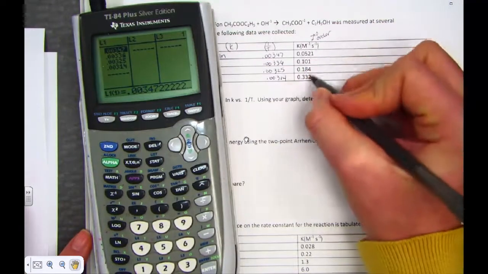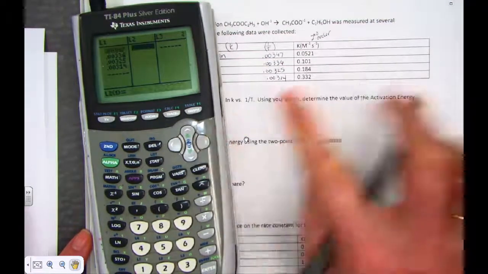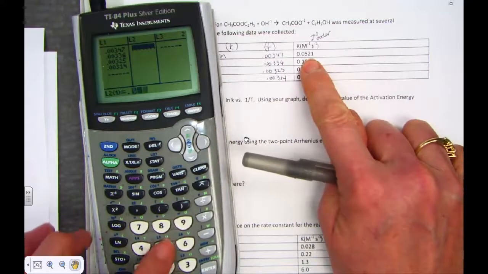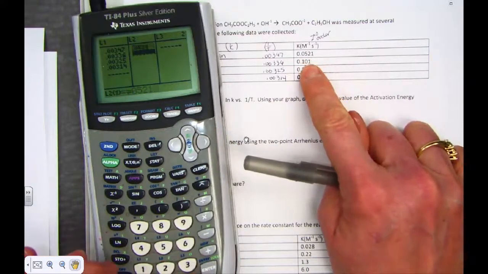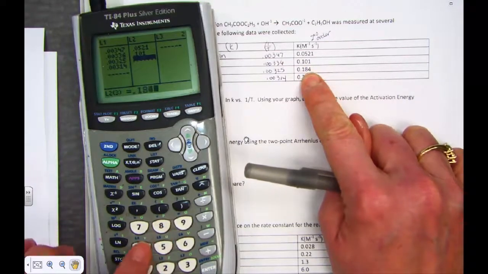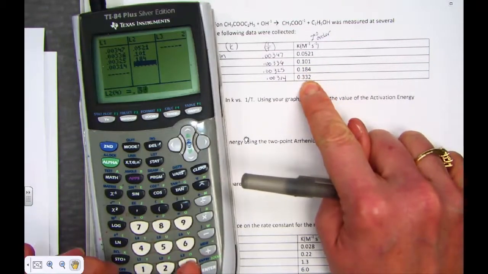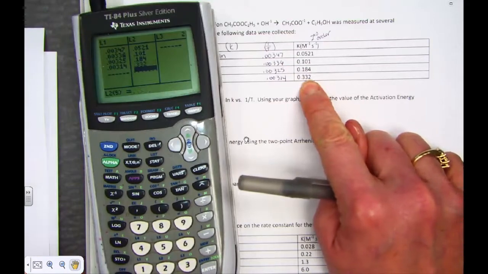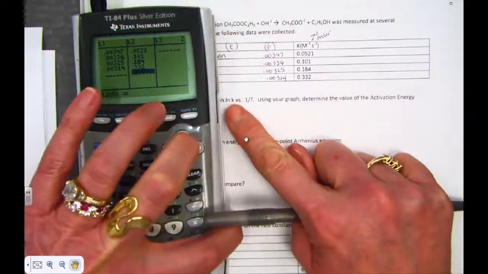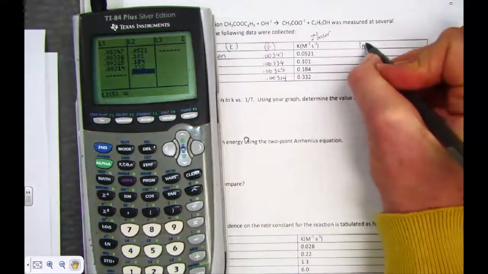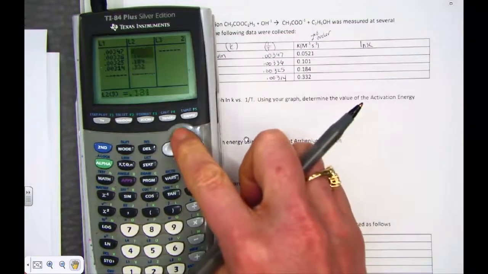List 2, we have K constants given to us. So let's type into list 2 as written the Ks, 0.0521, 0.101, 0.184, 0.332. But I also know that when I plot, I need it to be the natural log of Ks. So make your calculator do that work.